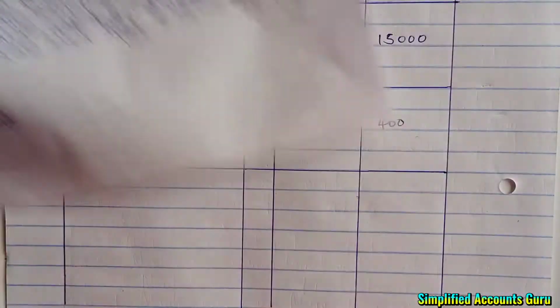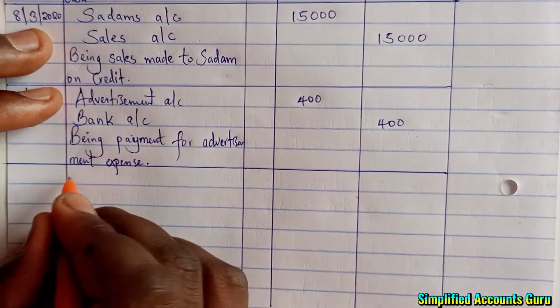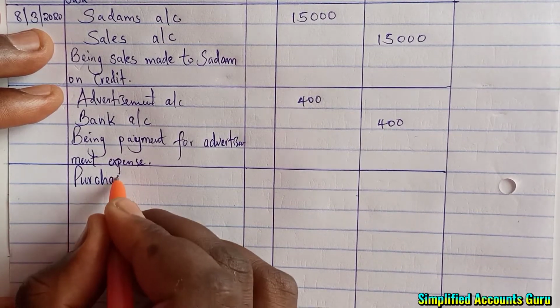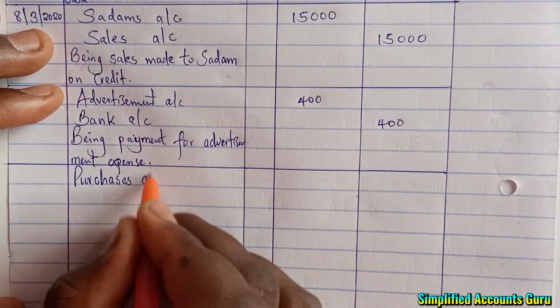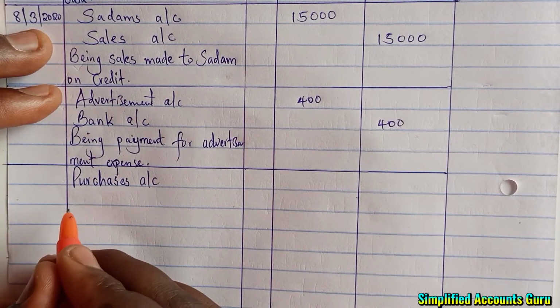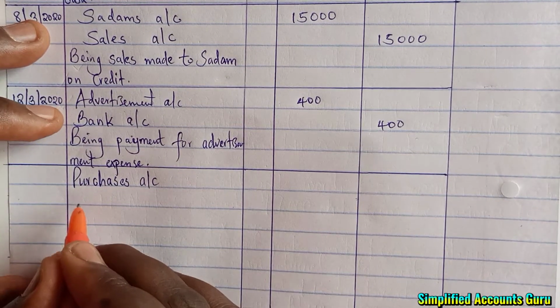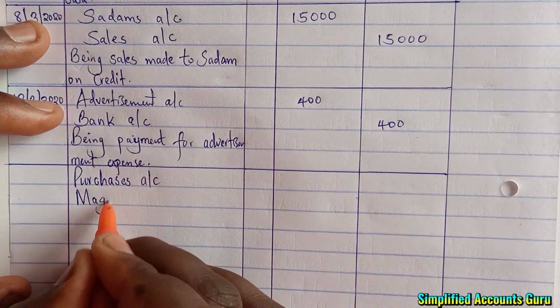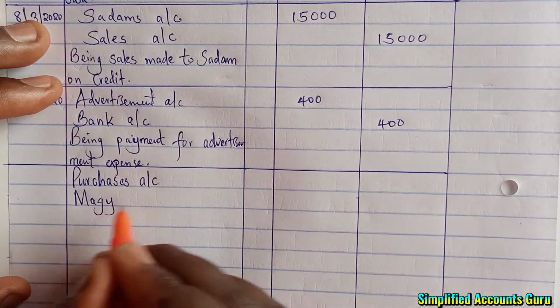So we shall have here purchases account, and then we have the other one called creditors account, and in this regard we have Maggie's account.